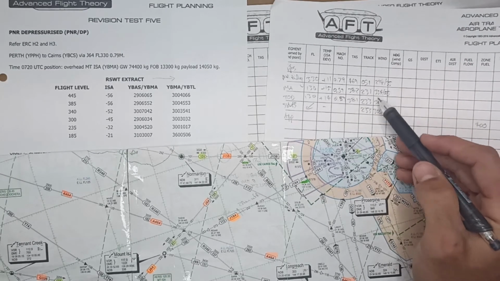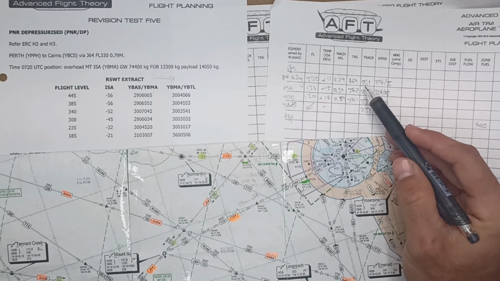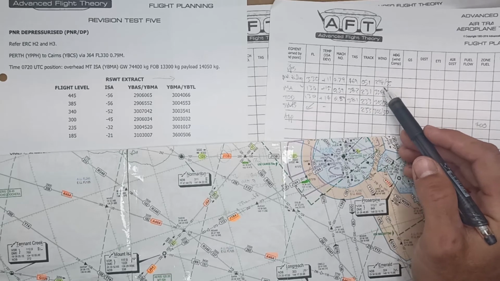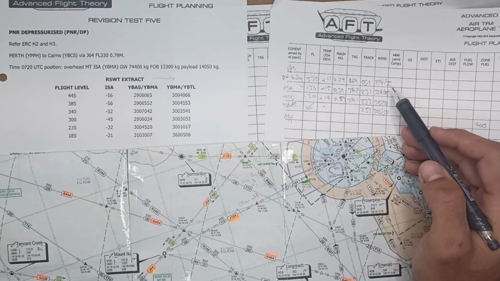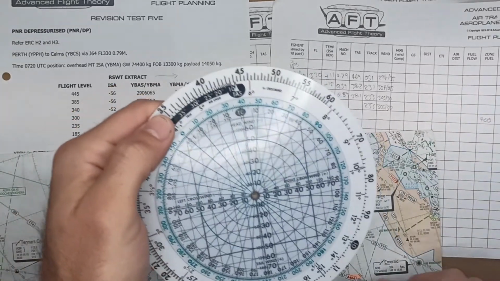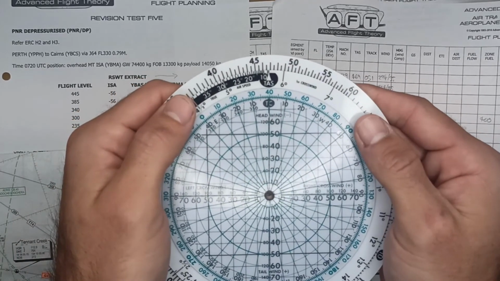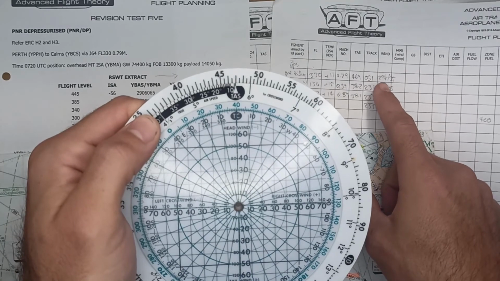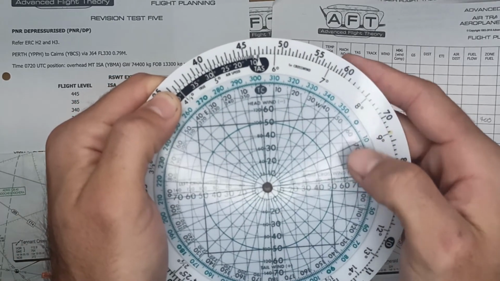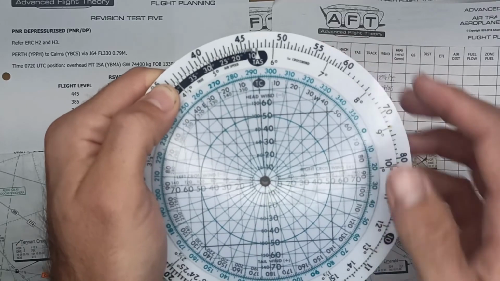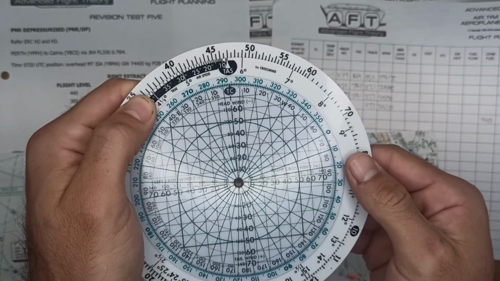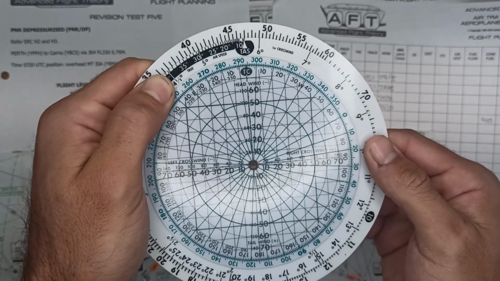Then I go through and I do all the winds. So I'll do one wind at a time. Track, wind. So you set up your TAS on the top of the whiz wheel. Then 294 at 35 knots. With the track, work out the crosswind and headwind, tailwind component and the ETAS within 5 degrees. For this question, the TAS is 469. The wind is 294. I then get my pencil and I put in the 35.